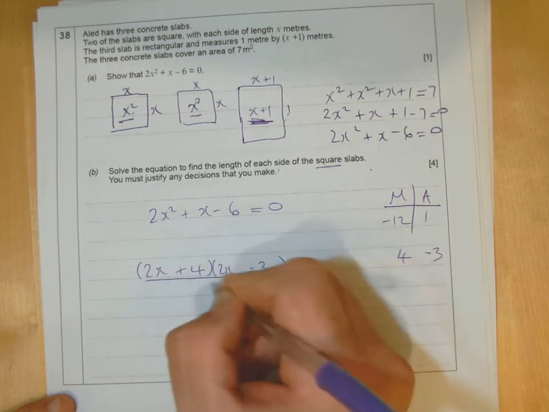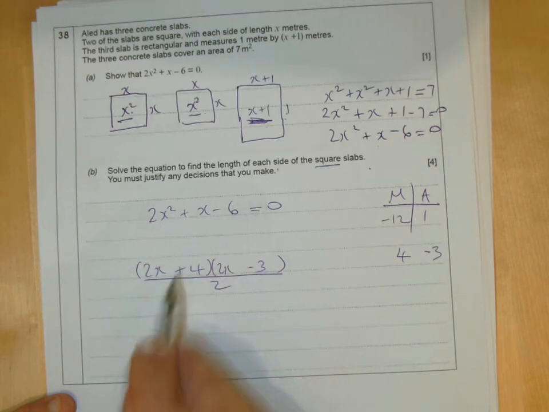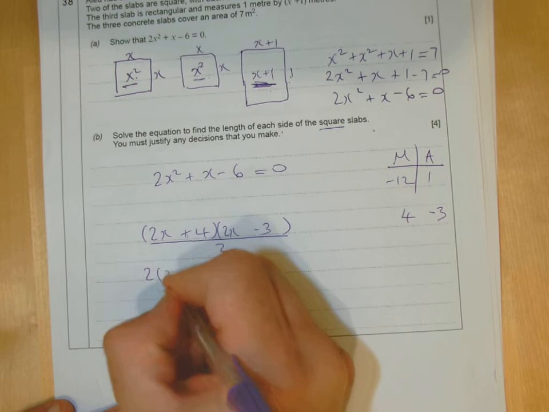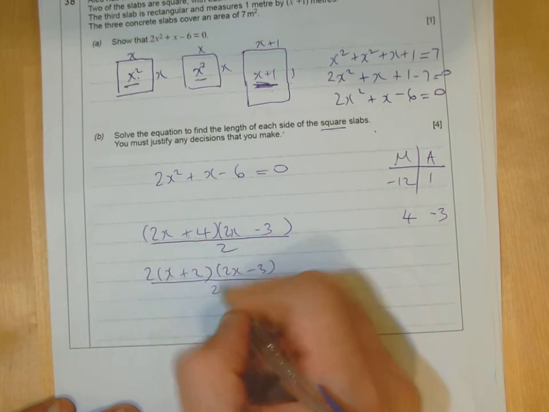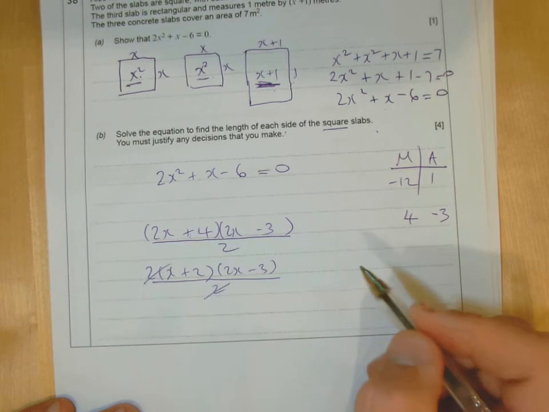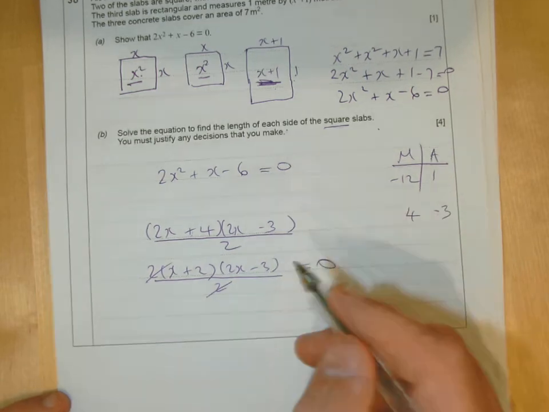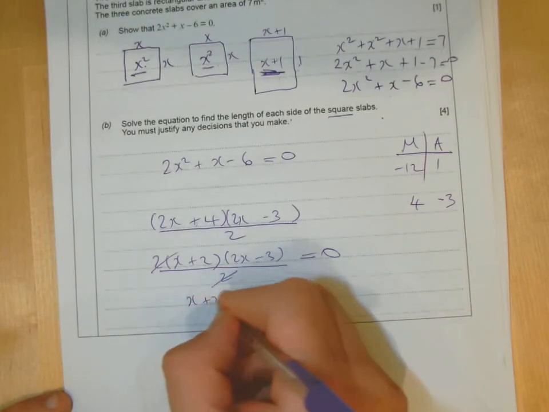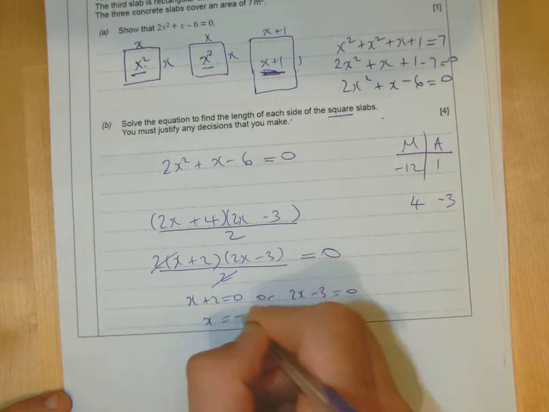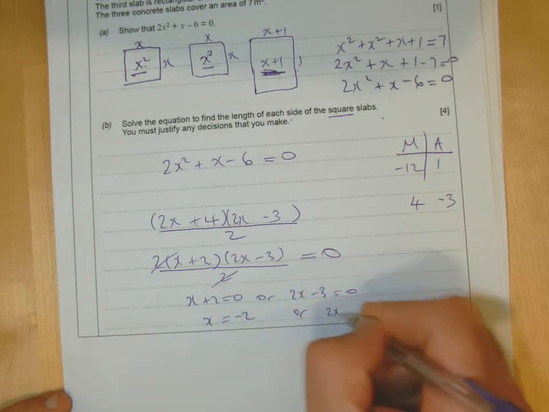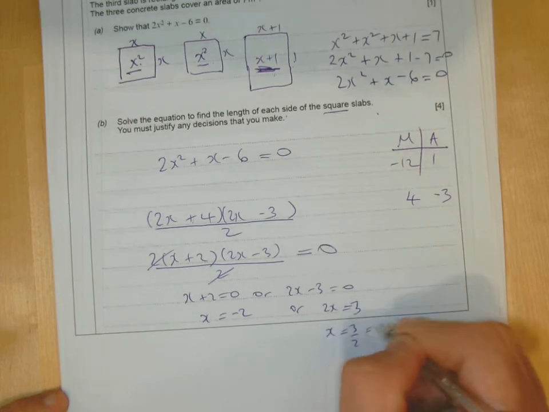Divide the whole thing then by 2, right? Because you timesed by 2 at the start, and then you notice this bracket here has got a factor of 2, so take that out. All over 2, and the 2's cancel, right? So you got that, and then you put it equal to 0, of course, because it was equal to 0 there. So you say x plus 2 equals 0, or 2x minus 3 equals 0. So that means x is minus 2, or 2x equals 3 if we take that minus 3 over, which means x equals 3 over 2, which is 1.5.